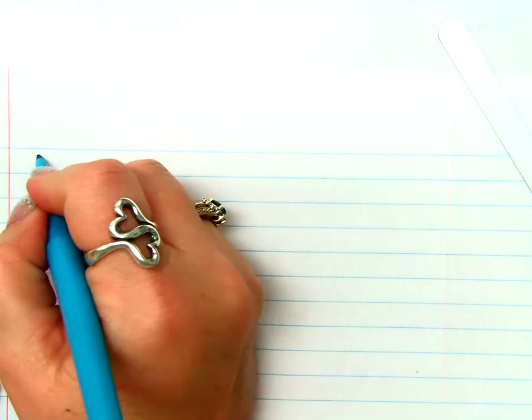We're going to start our factoring lesson today with just some things to think about.